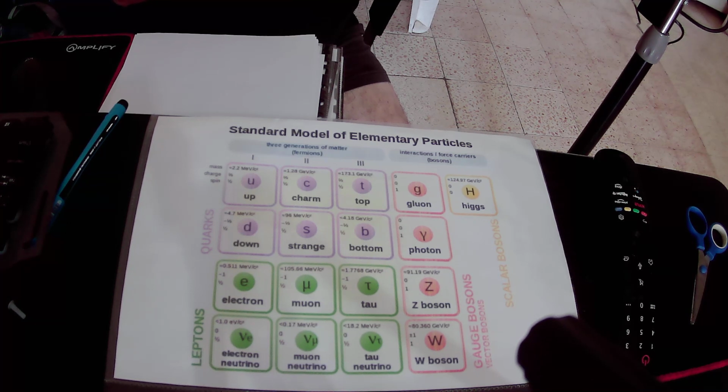That force causes every two objects with mass in the universe to be attracted to each other. The graviton itself is not discovered yet, but scientists assume that this elementary particle does exist.